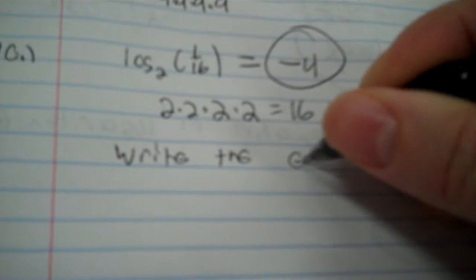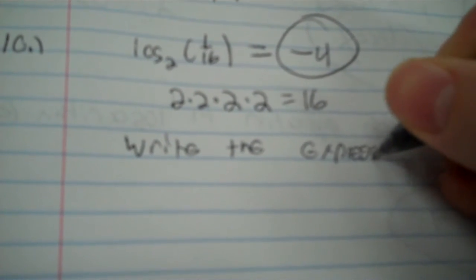Okay, write the expression as a single logarithm.